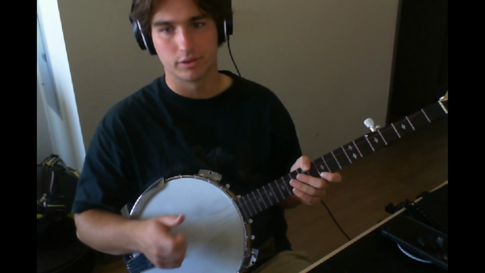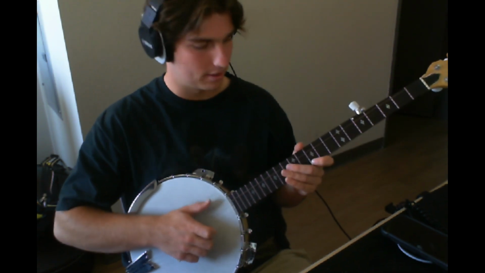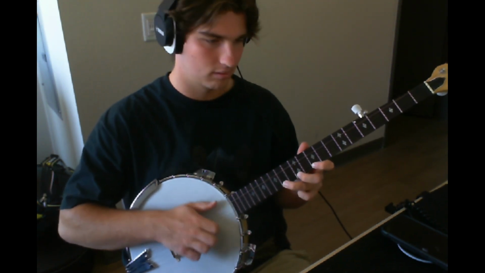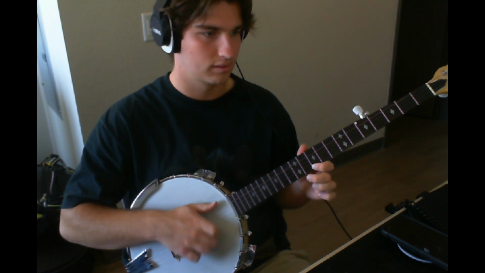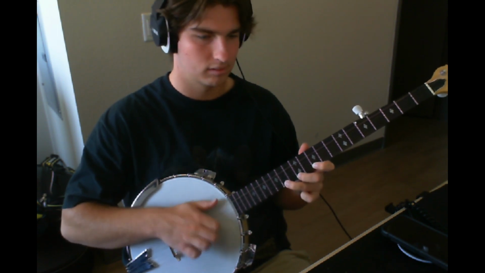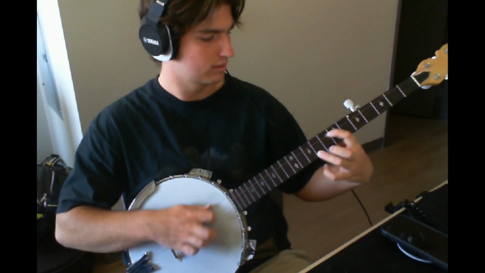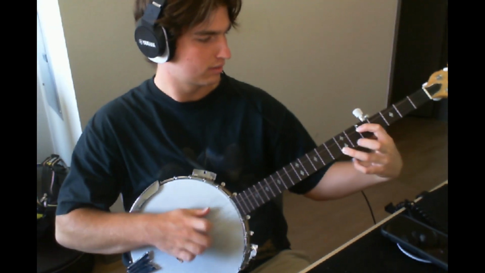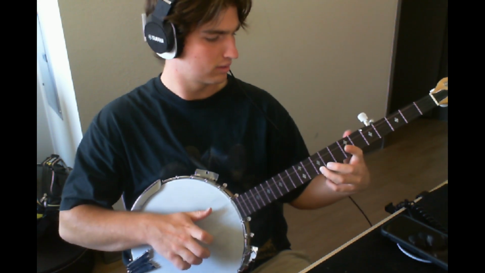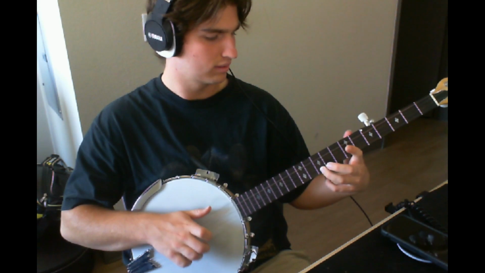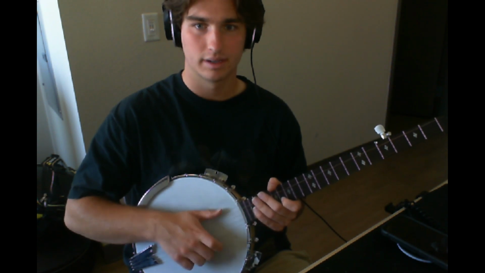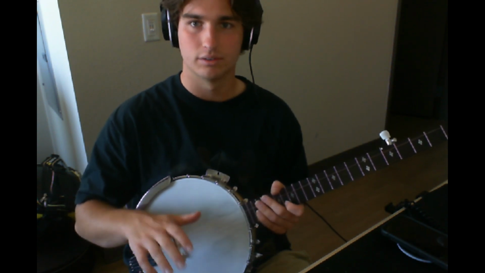I'll play you a song real quick that can demonstrate that as well. So you can hear how the downstroke is always on the downbeats and the thumb plucking up is always on the upbeats. Now I'm going to demonstrate that by counting it out. This is 1 and 2 and 3 and 4 and so it's always on that downbeat.